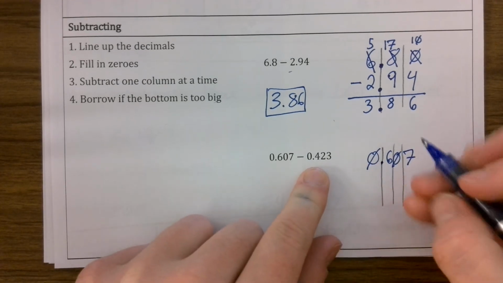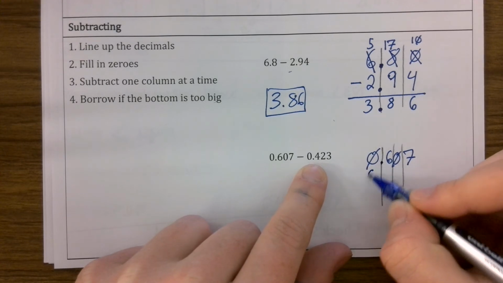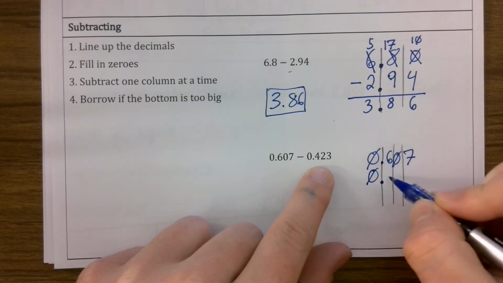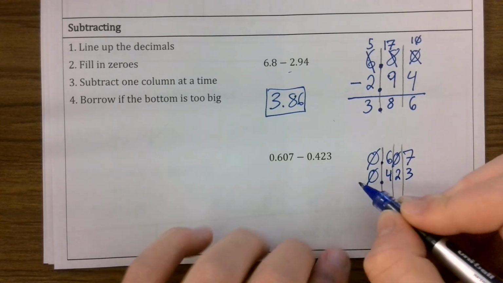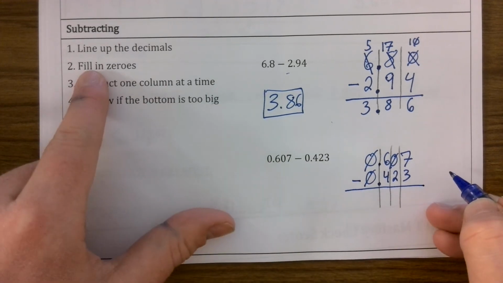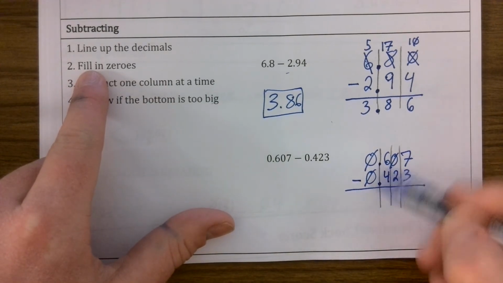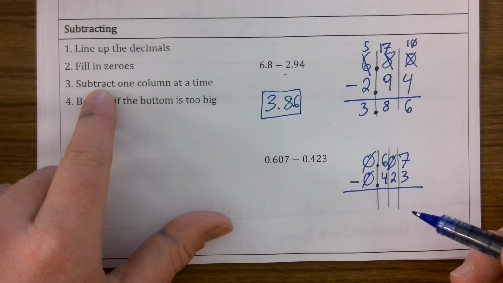I'm subtracting 0.423. In front of the decimal is a 0. Got my decimals lined up there. And then I have a 4, 2, 3. Add my subtraction sign because we're subtracting, and my line. Now notice there's no zeros to fill in. There's no blank spaces. These ones line up perfectly, so we don't have to fill in any zeros. So we're going to just jump into subtracting and borrowing.